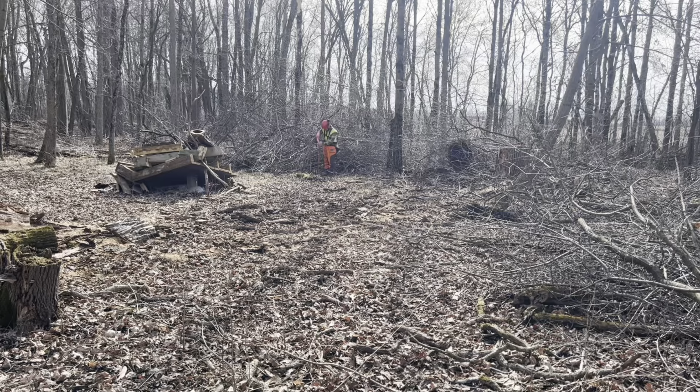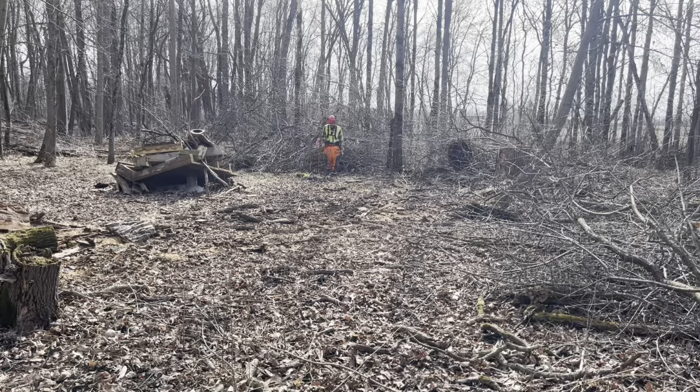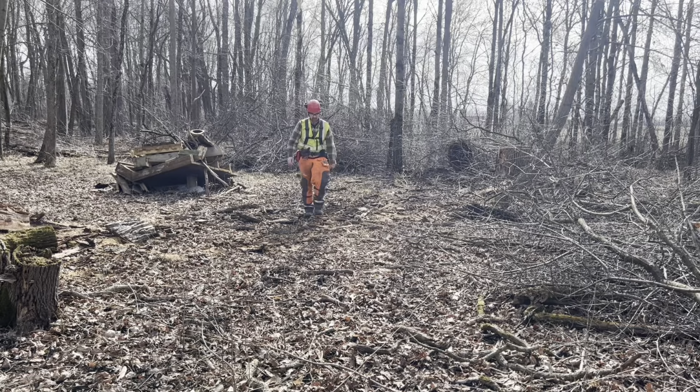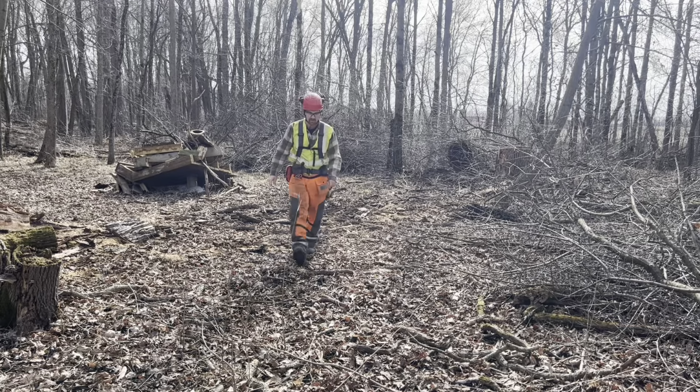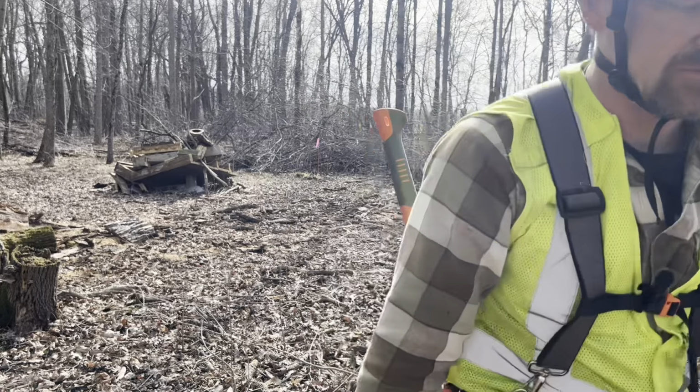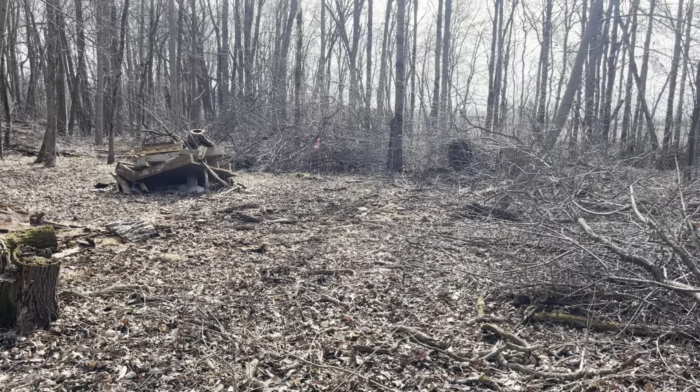So I'm going to put my target in the ground, and I'm going to pace it on back. 5, 10, 15, 20, 25, 30, 35, 40, 45, 50, 55. I got 55 feet back to the trunk.